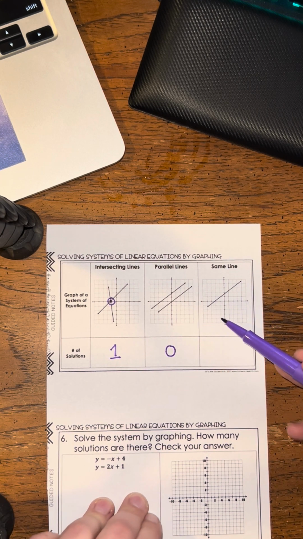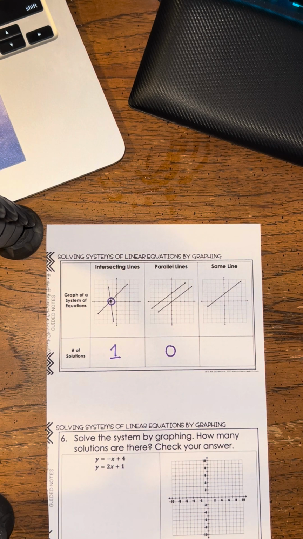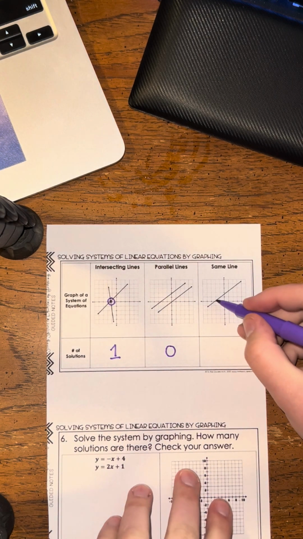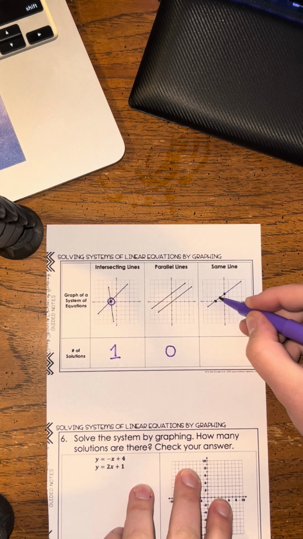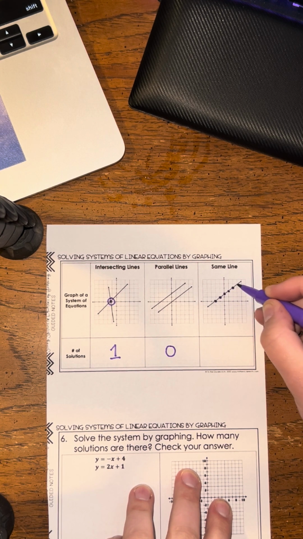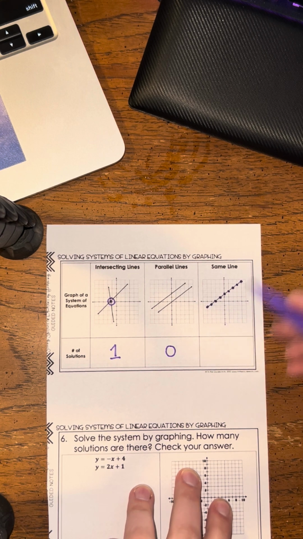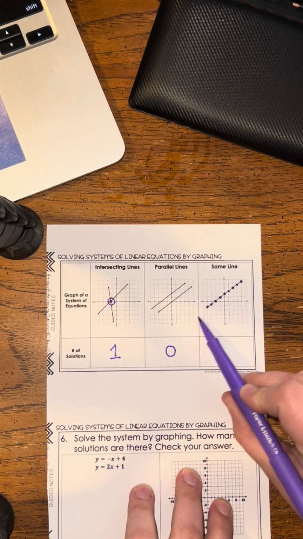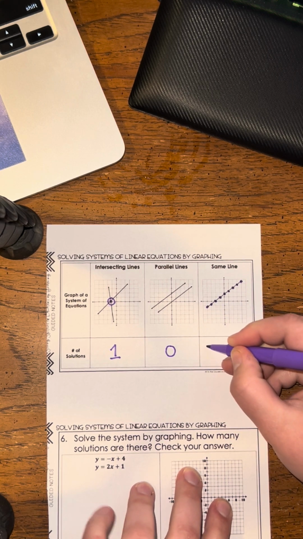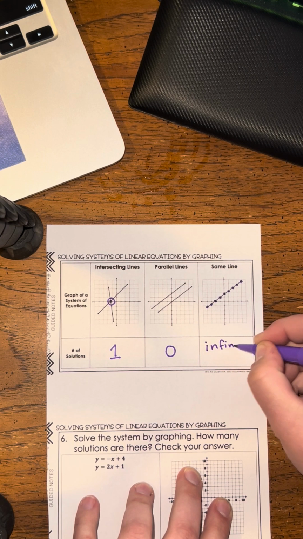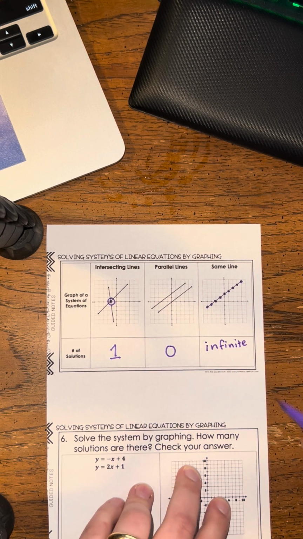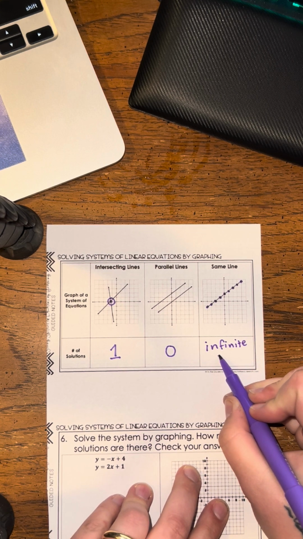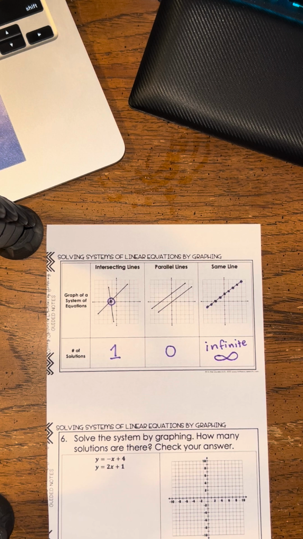Now, this one's a little tricky because it looks like there's only 1 line there. And that's because there are 2 lines and they're actually graphed right on top of each other. So they're essentially the same line. And what that means is that every point of this graph, here, here, and so on, I could keep going. All of these points are actually touching each other. But because they're the same line, that means they're going to have infinite solutions. And if infinite is kind of hard for you to write, you can always draw the classic infinity sign. Don't mind mine being wonky.